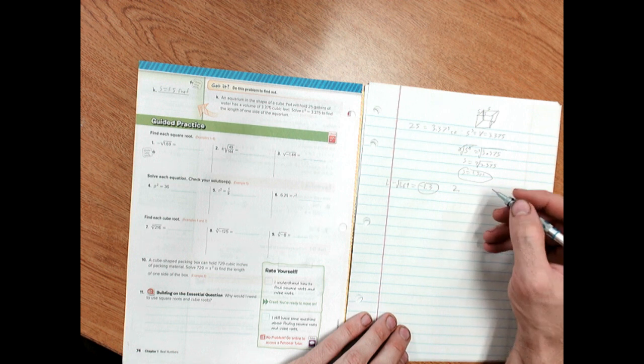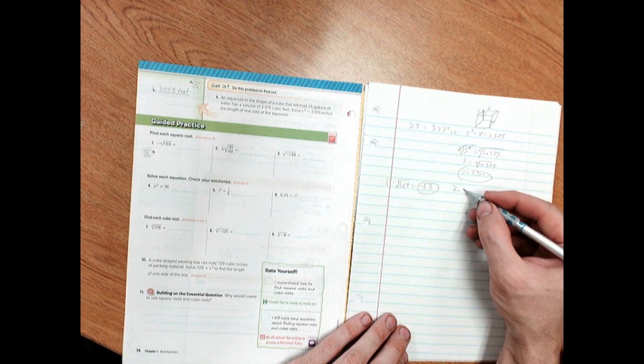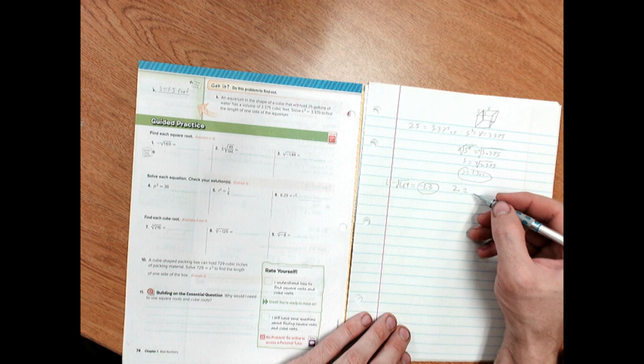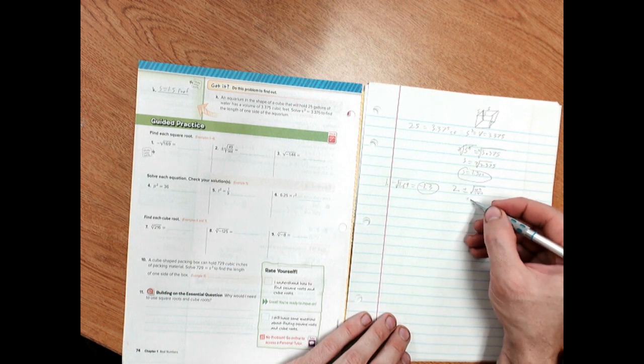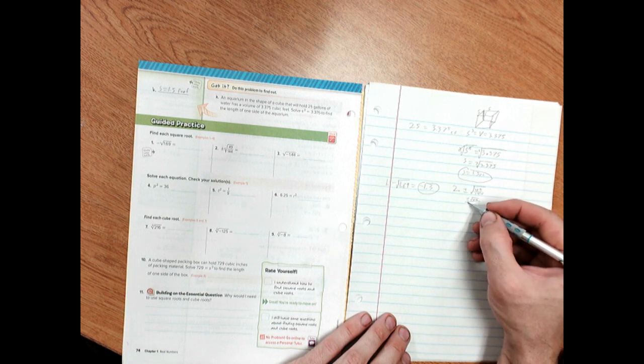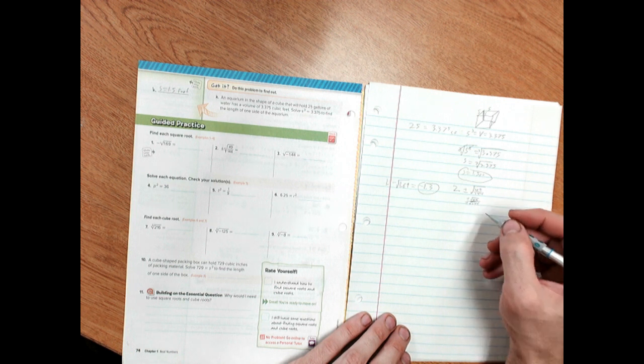Number 2. Plus or minus, we need both positive and negative, the square root of 49 over 144. We can split that up. We have plus or minus the square root of 49 over the square root of 144.